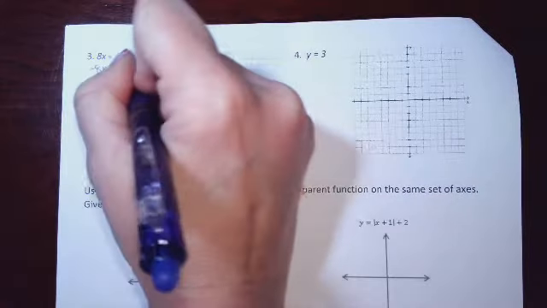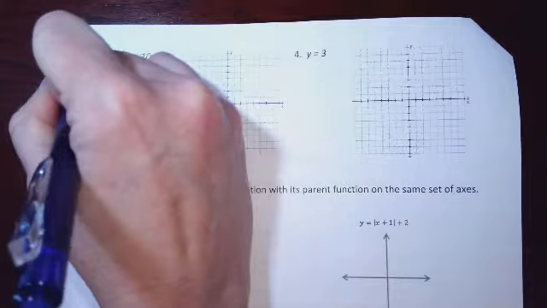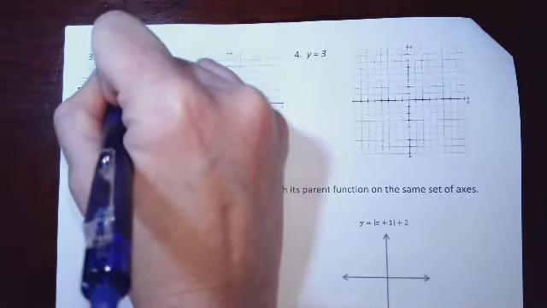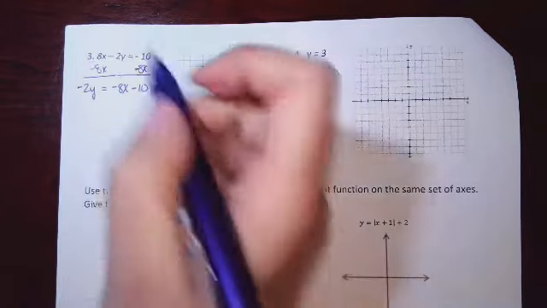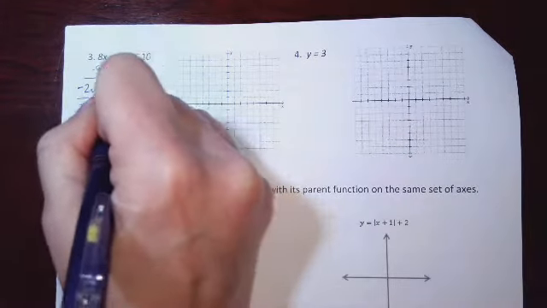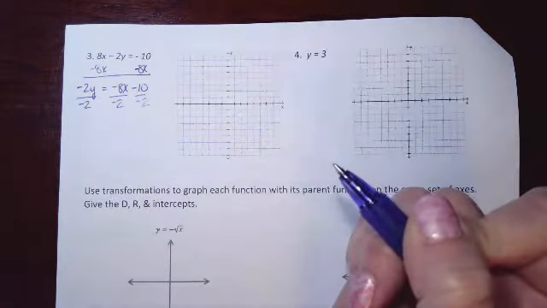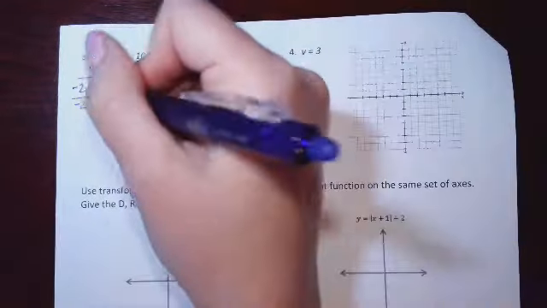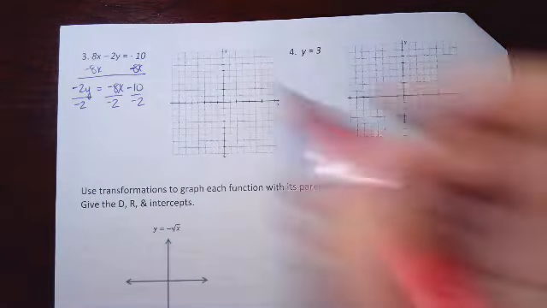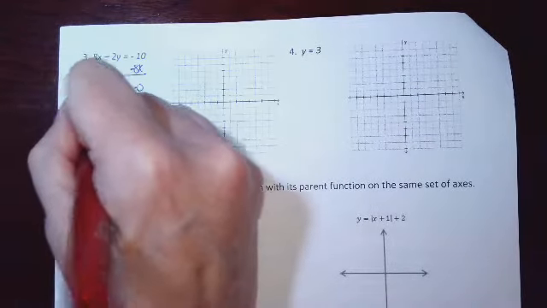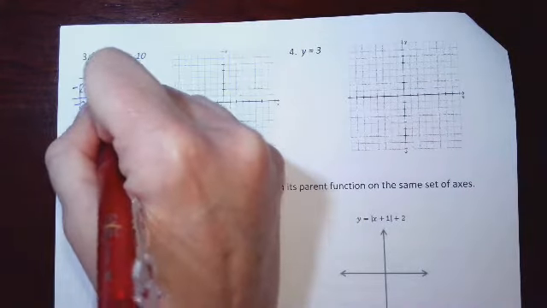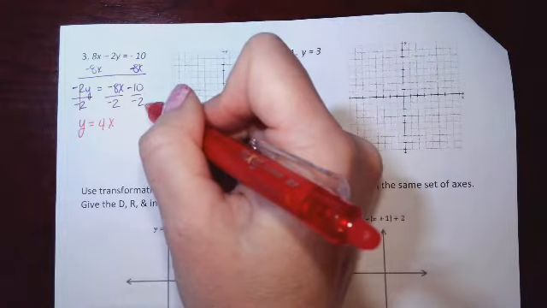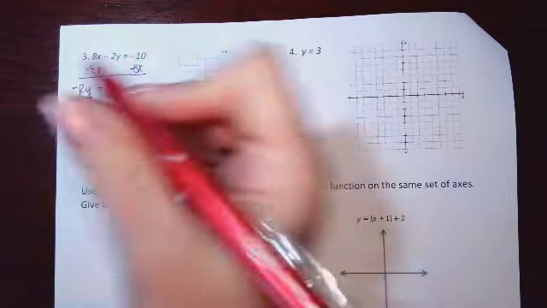To solve for y, I need to move that x term over. That leaves me with -2y equals -8x minus 10. Notice I put the x term in front of the constant. And then I need to divide out that coefficient. So everything gets divided by a -2. Every single term, all 3 terms. Anything over itself is just 1, so that's 1y, which is just y. I've solved for y. -8 divided by -2 is a positive 4x. -10 divided by -2 is a positive 5. So that's this line in slope-intercept form.